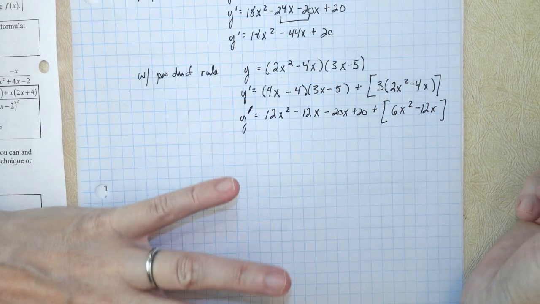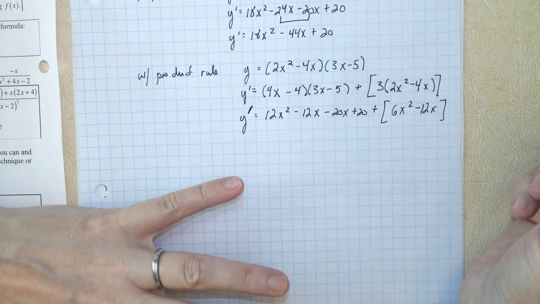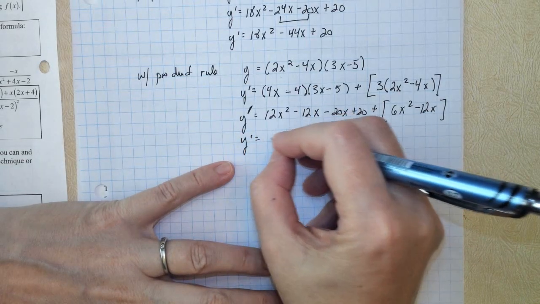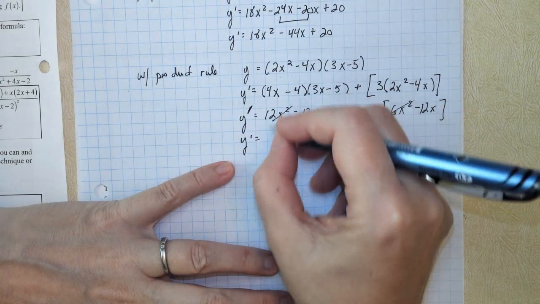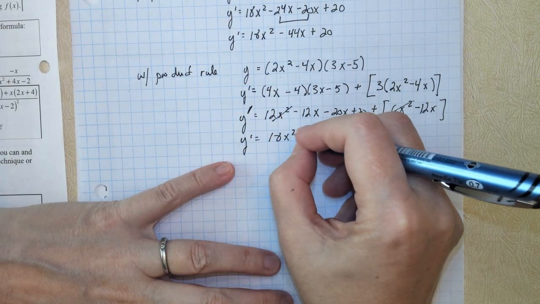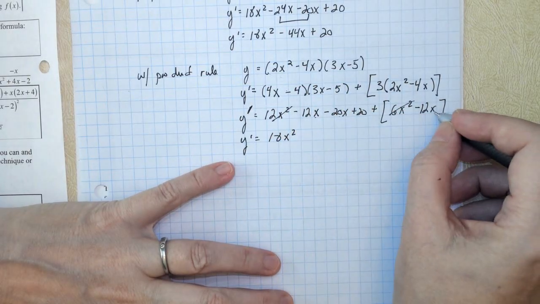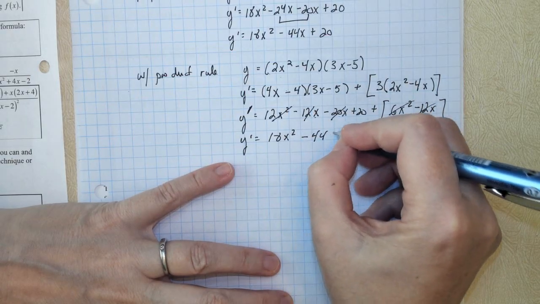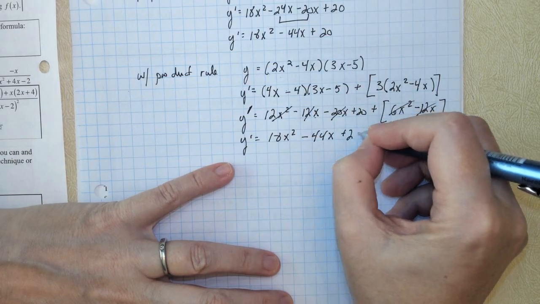It was just easier for me to keep track of everything this way. So I now have 18x squared, 32 and 12 is going to be 44x, and then the 20 comes down.